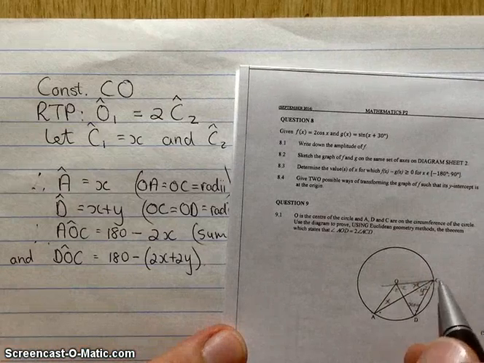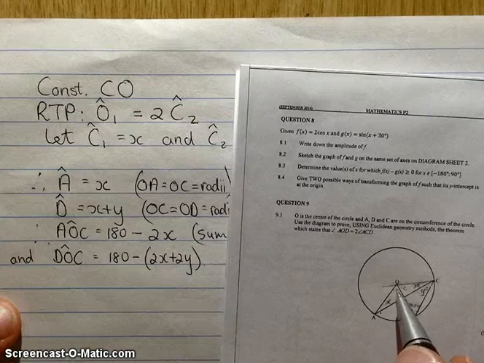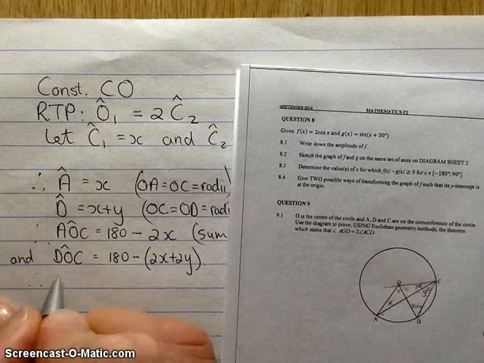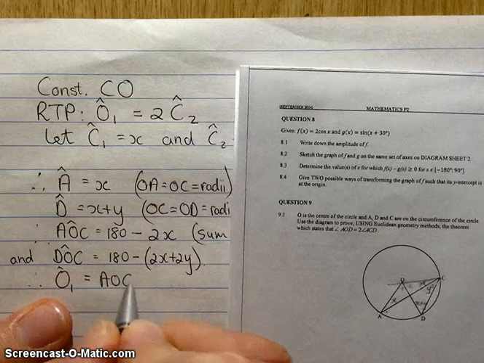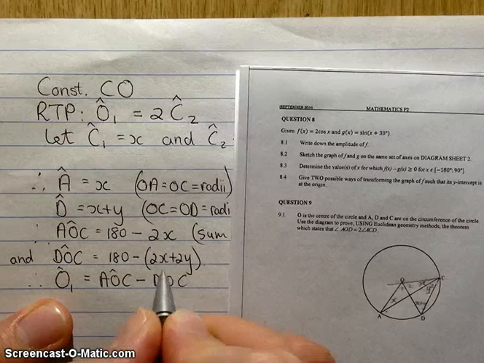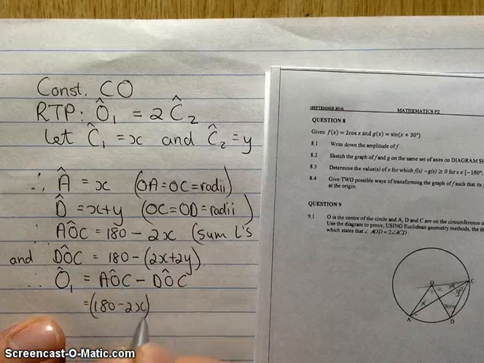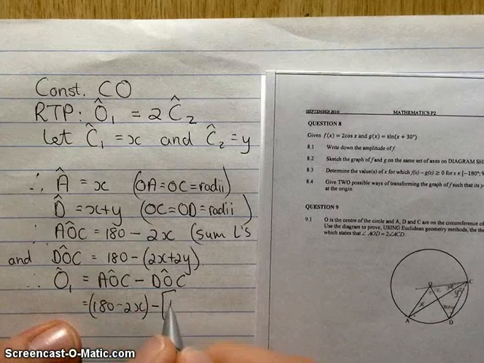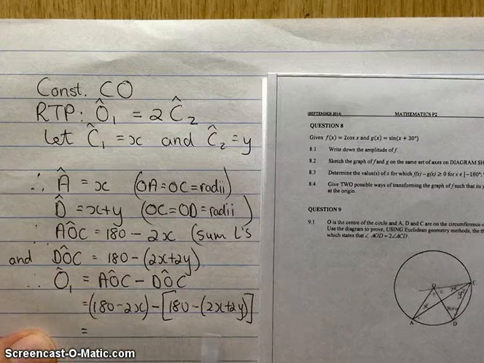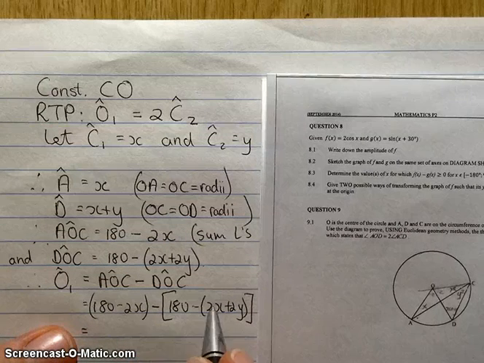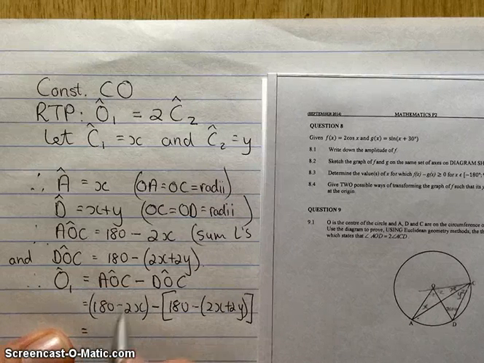Right, so I have the angle AOC and DOC, but I'm interested in getting O1. So what is the angle O1 if I have these two angles? Therefore, O1 equals AOC minus DOC, and I'm going to fill in those values now. So it's 180 minus 2x there for AOC minus all of this, 180 minus 2x plus 2y. If I now simplify all of this, the 2x's will cancel out and the 180's will cancel out, so I get that the angle O1 equals 2y.